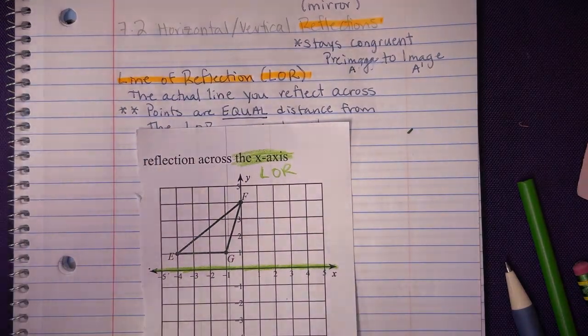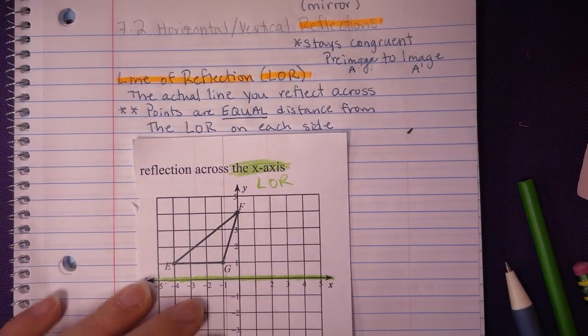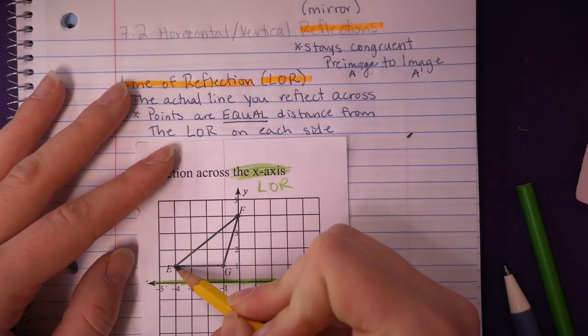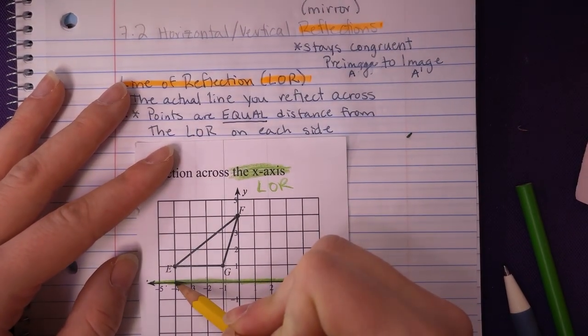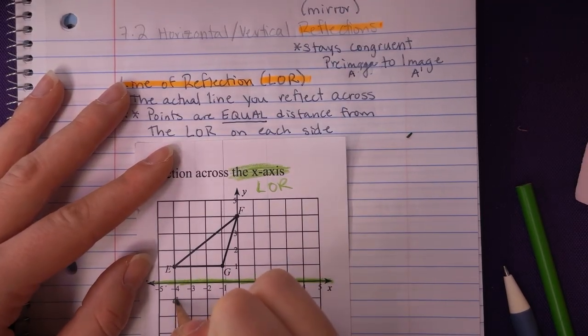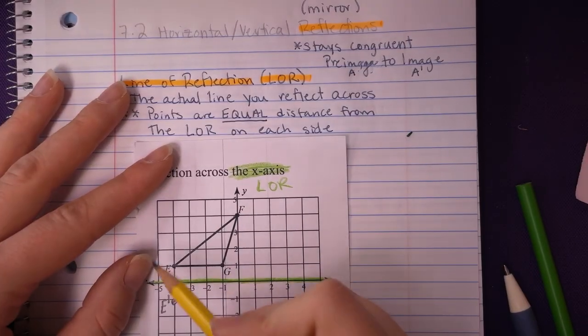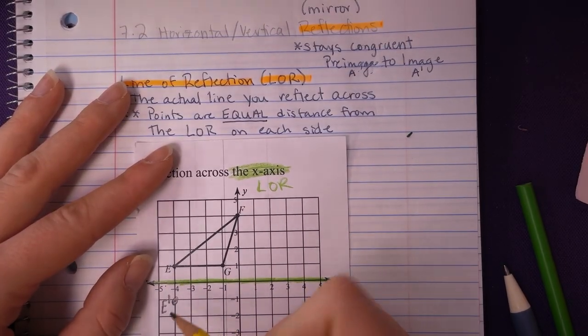Okay, so now we will plot the points so that they are equal distance from that line of reflection. This letter E, if it is 1 away from the line of reflection, then on the other side it needs to be 1 away, so my E prime is also 1 away.